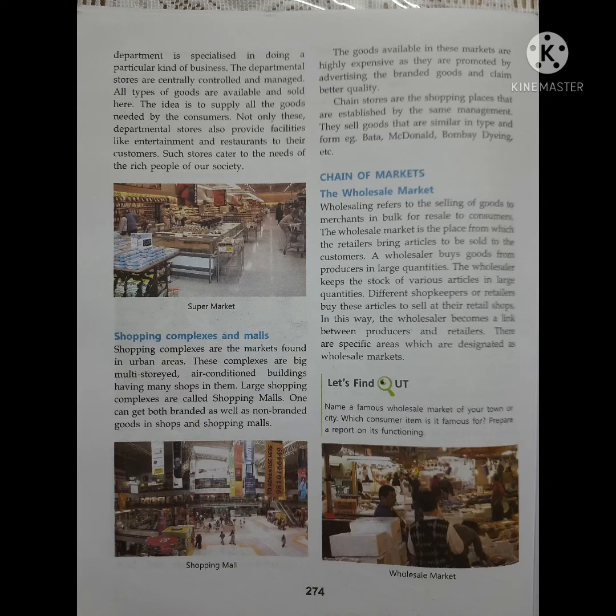Now apart from weekly markets, we also have shops in our neighborhood. There are certain special shops which look after the need of a particular set of customers and they deal in a particular product. So these shops are called single line stores. We can take the example of chemist shops, then ready-made garment shops, leather goods, etc. The owners of these shops sell only medicine, ready-made garments or bags, purses, belts, etc.